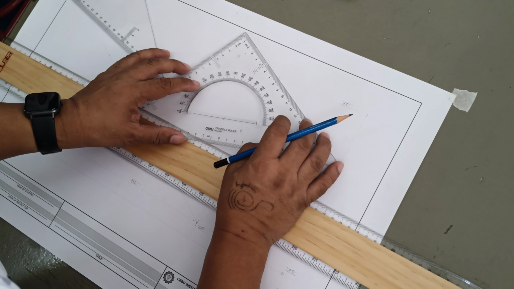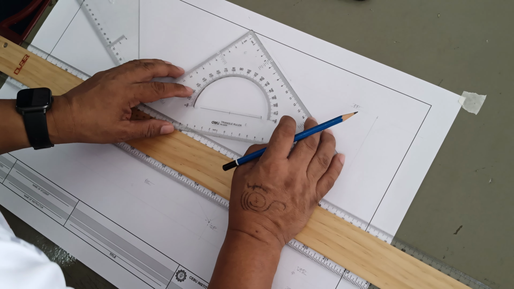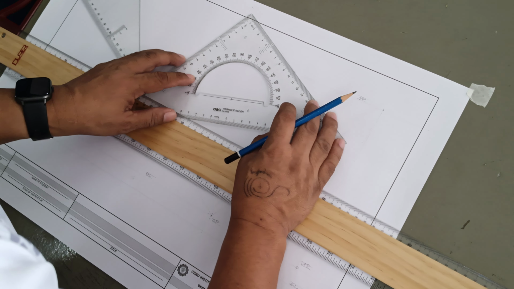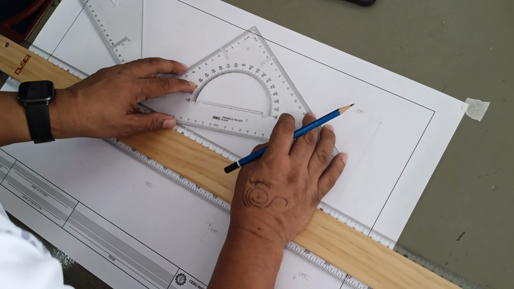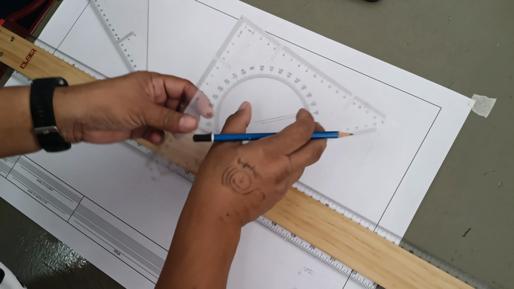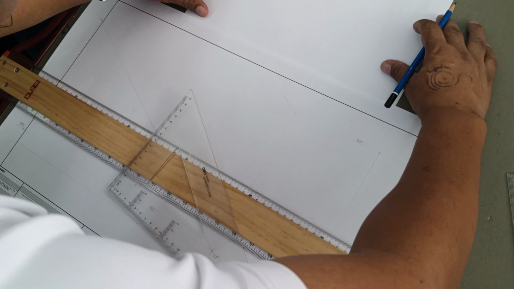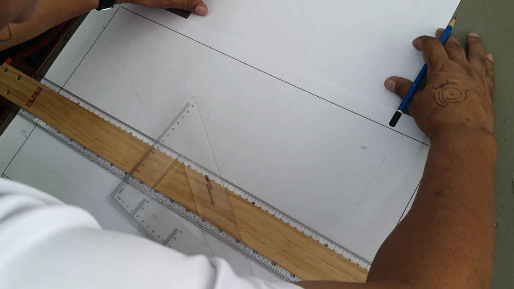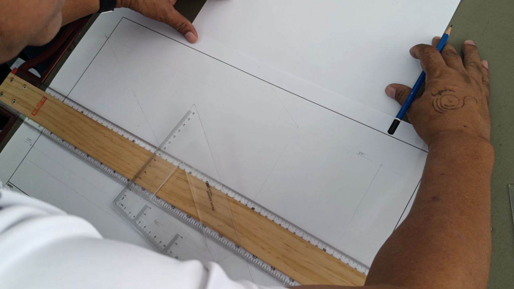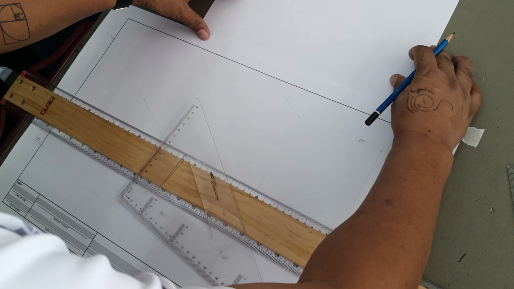No, not 5 by 6 but rather 10 by 6. Okay, thank you. Masking tape. This is just needed if it goes beyond the paper.